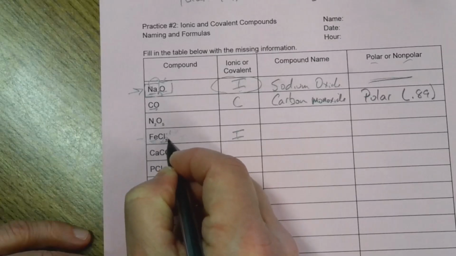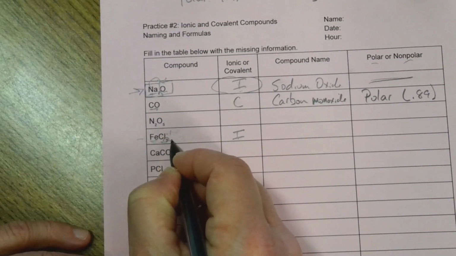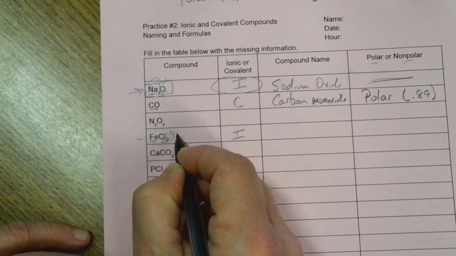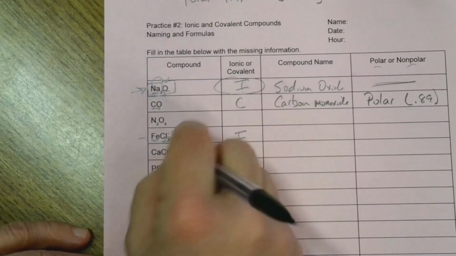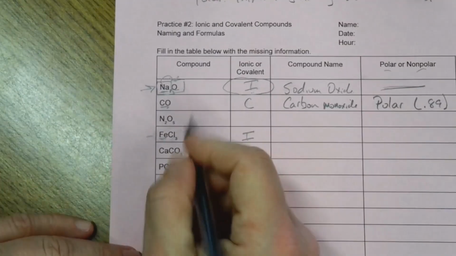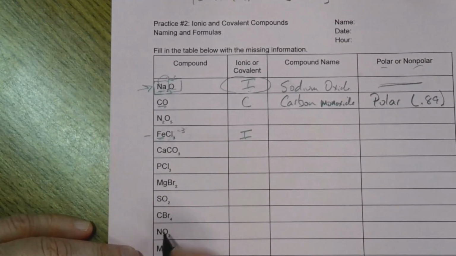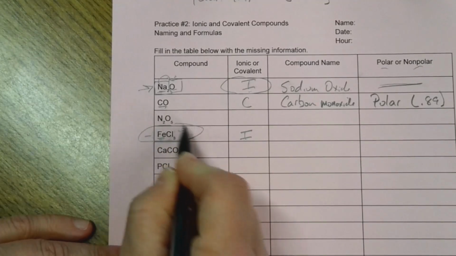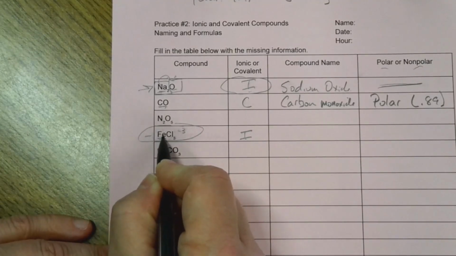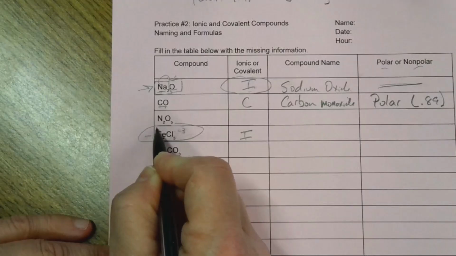But remember, you guys, I have a subscript down here. So I have to multiply the subscript by my charge, which means that I'm going to have a charge of these three chlorines overall of a -3. Now, I have to balance this out so the whole compound equals 0, which means that I have to have a 3+ right here, okay?